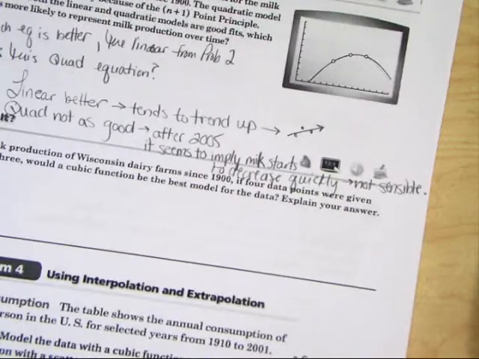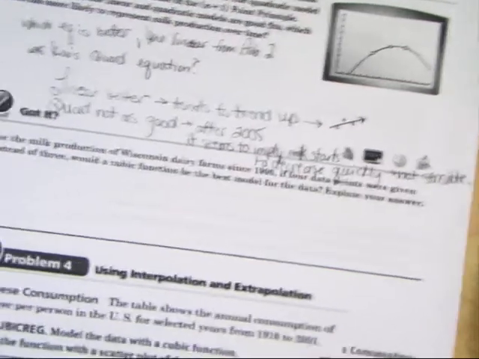So you really have to think about which one would be a better fit. In this one, the linear would be better because, yeah, milk production is going to continue to rise. The quadratic is not such a great example because, yeah, it shows that it goes up, but then it starts decreasing. So the quadratic is really only good until it starts to come back down.